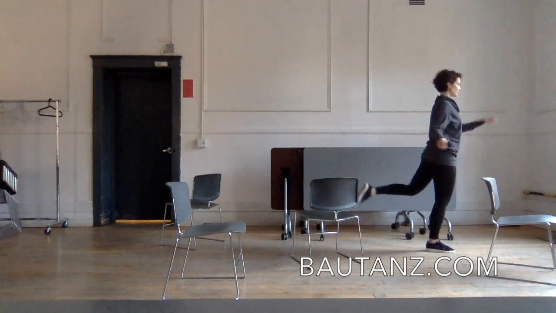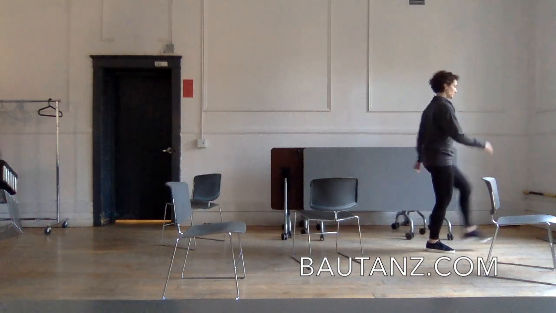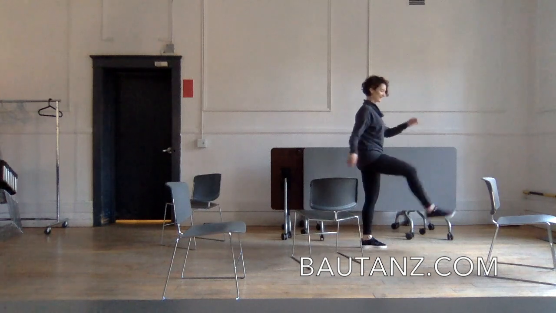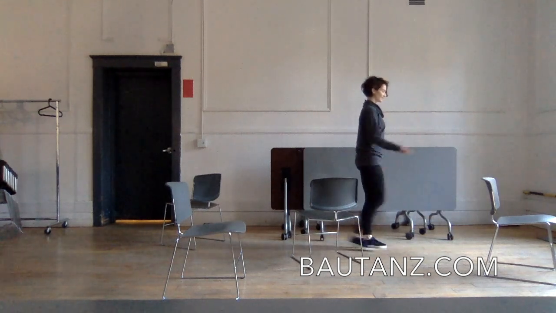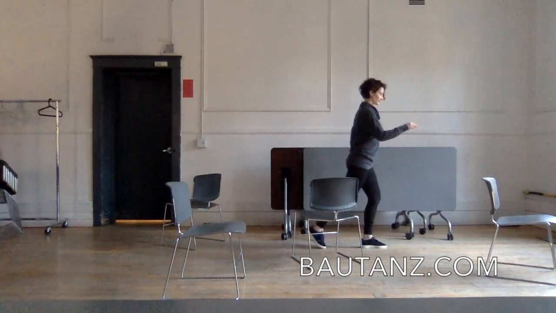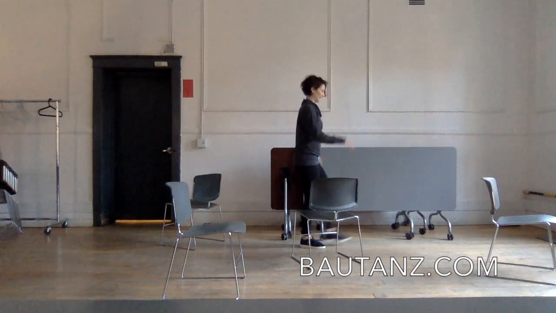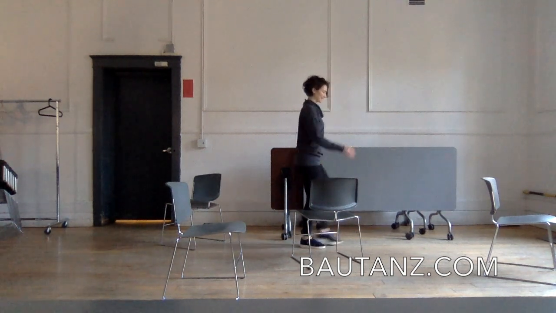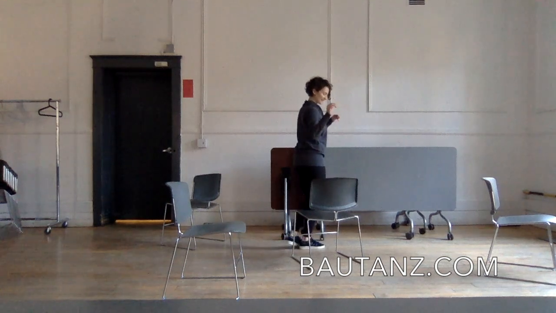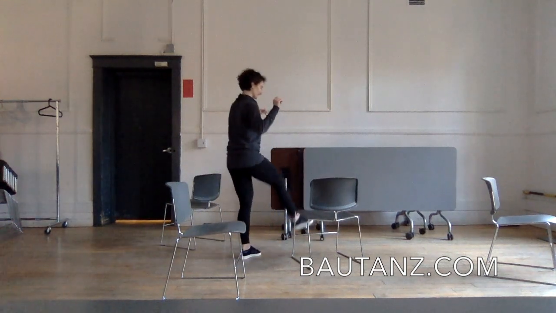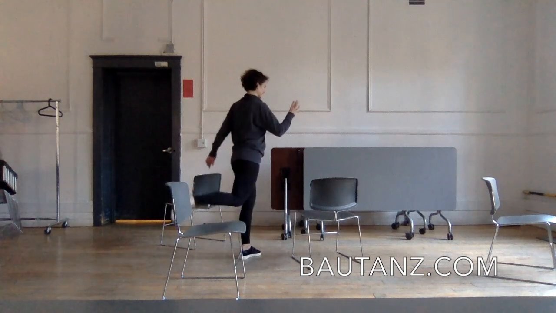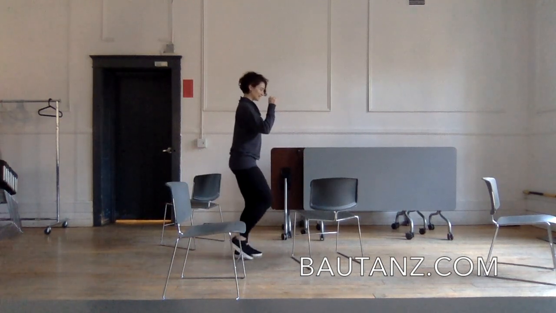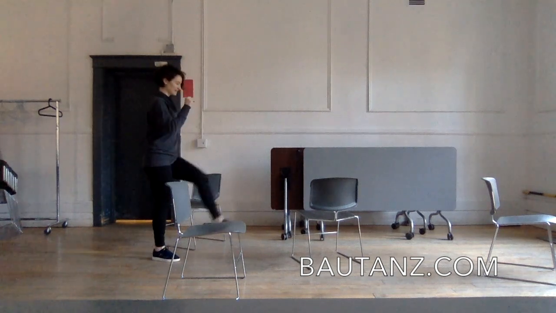So that will be the last level: how can I go through this space keeping my movement as smooth as possible, focusing on the flow? Yes, maybe the movement needs to become smaller, but that doesn't mean that it needs to be more tense. So you're working against tension and towards smoothness and flow.